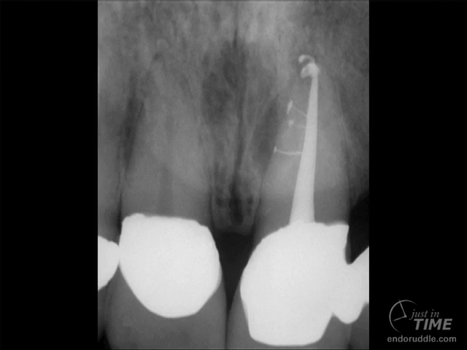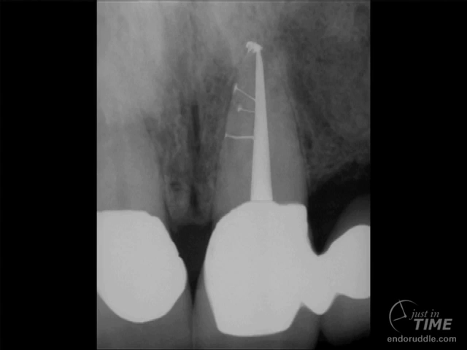Now, it doesn't matter what we talk about today. If it doesn't work, it's irrelevant. So we need to follow these cases. And here we are looking at this case 20 years later, and you can see how the bone has repaired. You can see how tight the bone is on the lateral aspect of that root, and healing has become complete. So, properly performed, endodontics is the cornerstone of restorative and reconstructive dentistry.